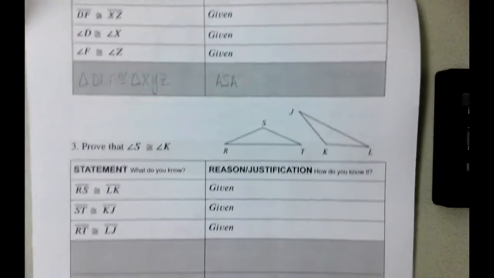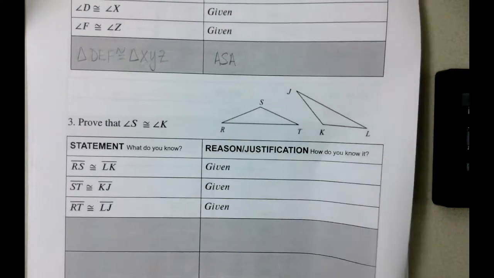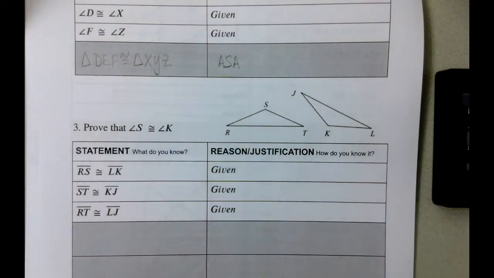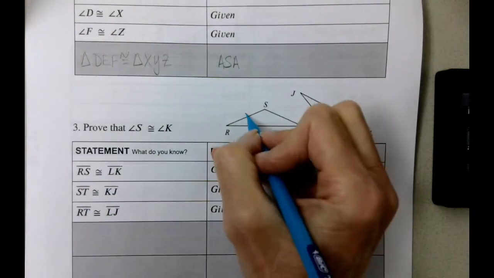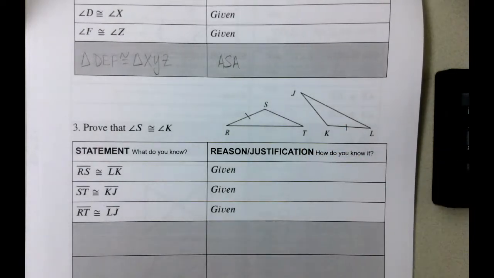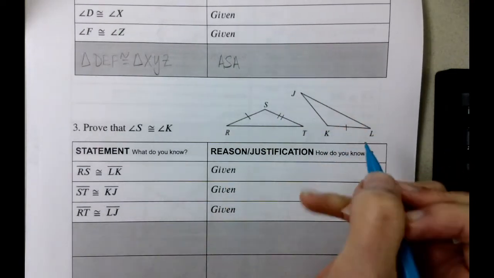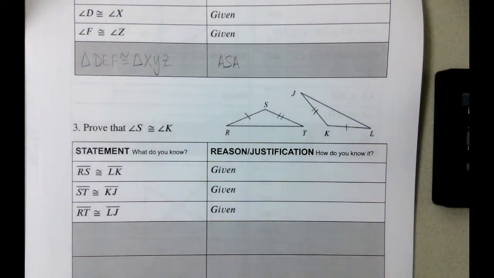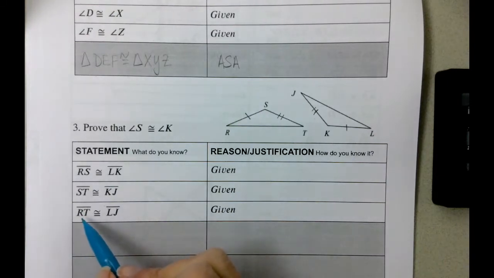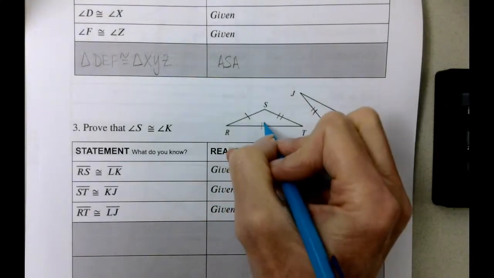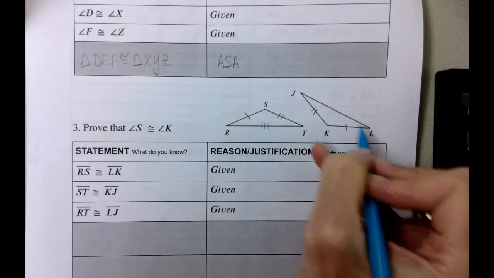If we look at problem number 3, this time we want to prove that angle S is congruent to angle K. But let's start with what we're given, which is that RS is congruent to LK. ST is congruent to KJ. So notice I put 2 tick marks in. We have to separate the sides. And here we even have the third sides. RT is congruent to LJ.